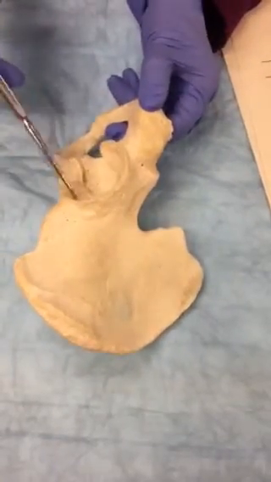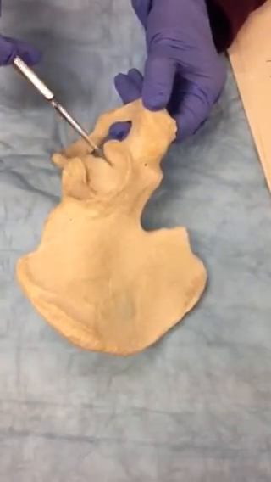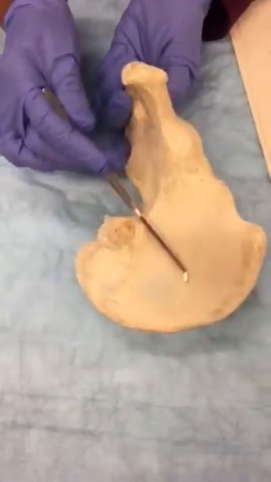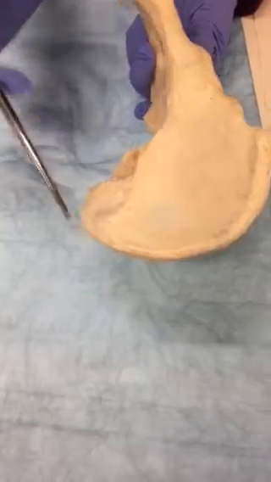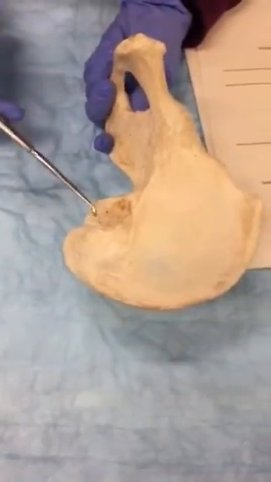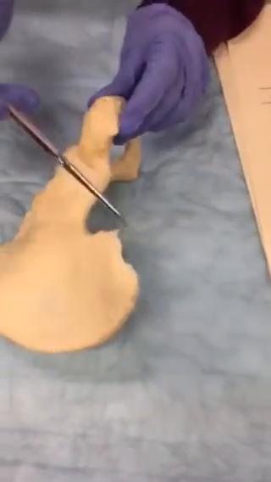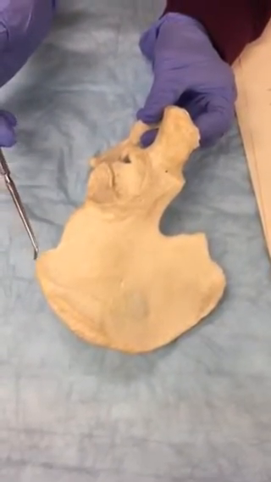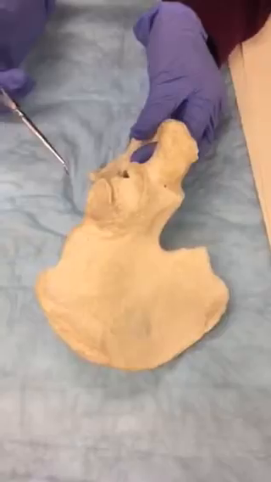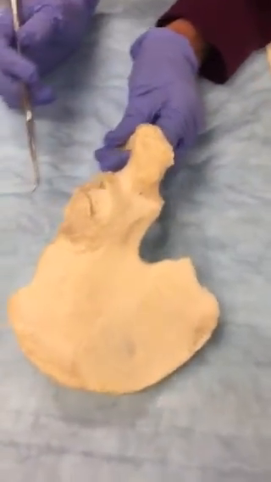So in the ilium we talked about the acetabulum. This is the acetabulum. This is the iliac fossa. This is the iliac crest. This is the auricular surface. This is the greater sciatic notch, and this is the anterior superior iliac spine. Now we will move to the ischium.